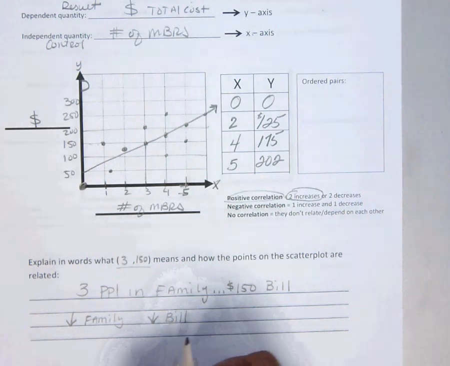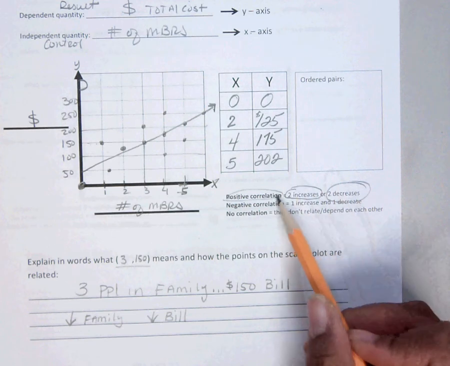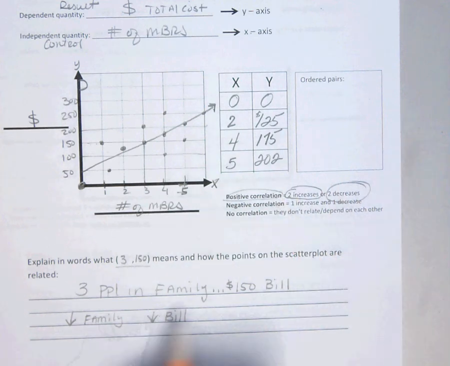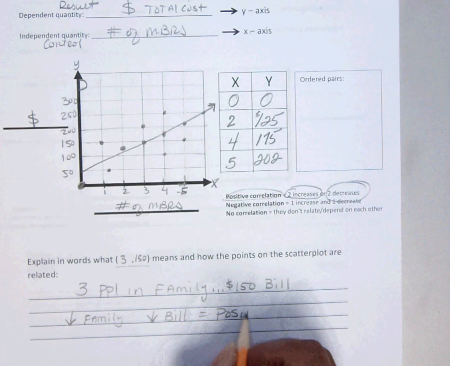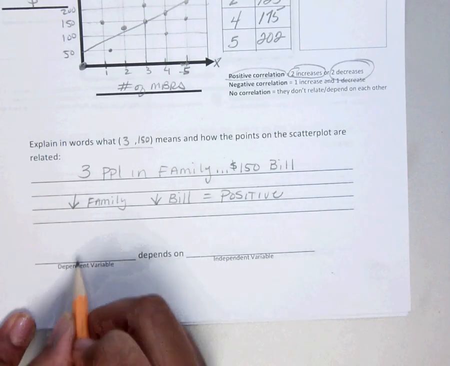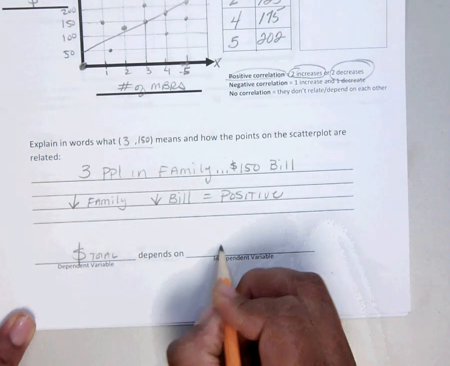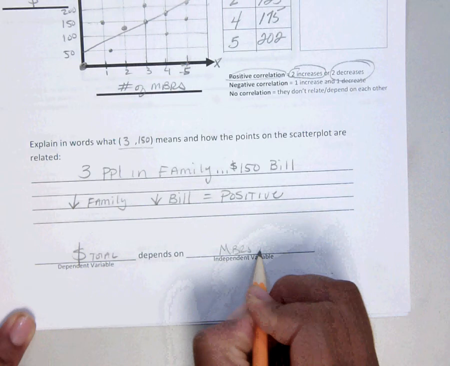So remember, positive correlations have 2 decreases as well as 2 increases. So 2 decreases is not negative. That's a positive correlation. And for this problem, we can finally say that the money, the total cost of the bill, depends on how many members are in your family.